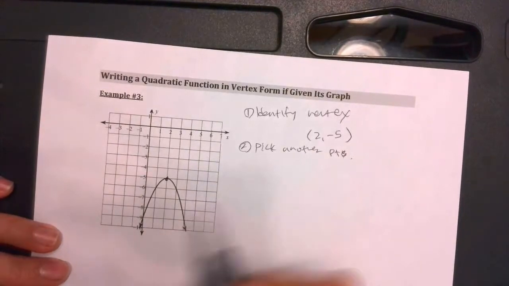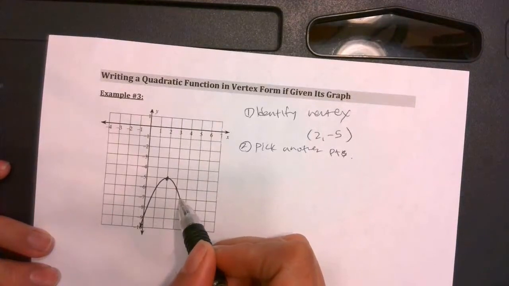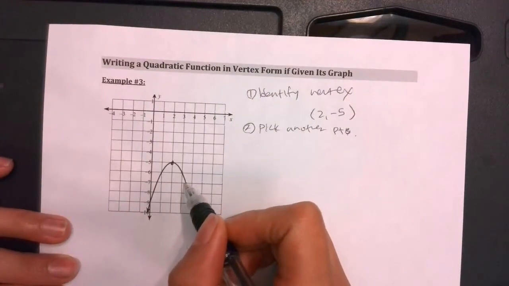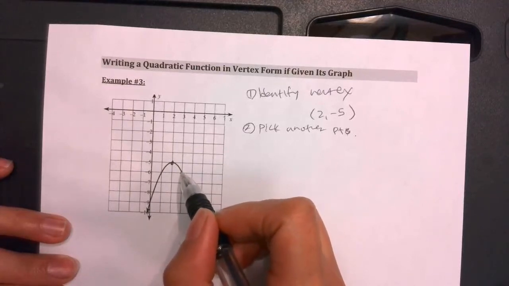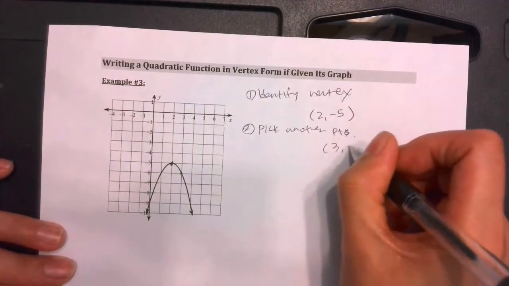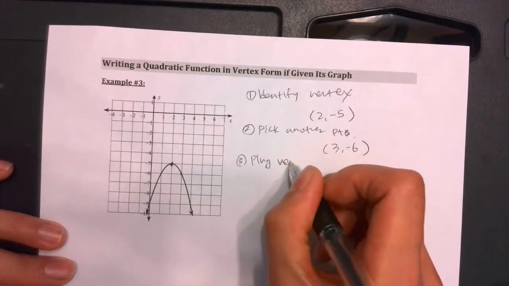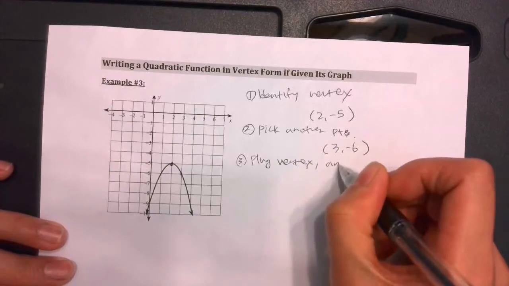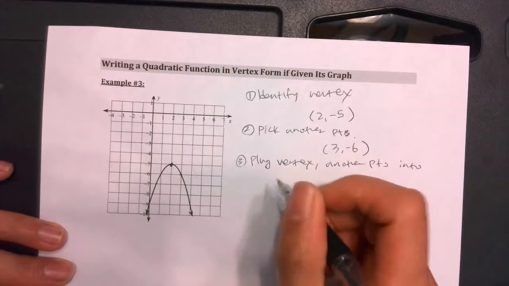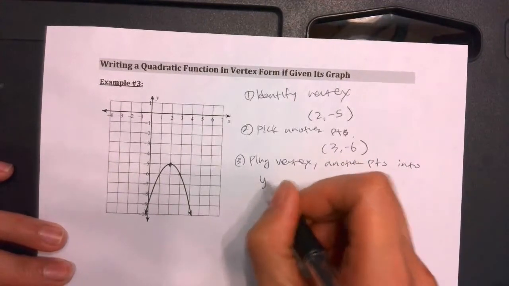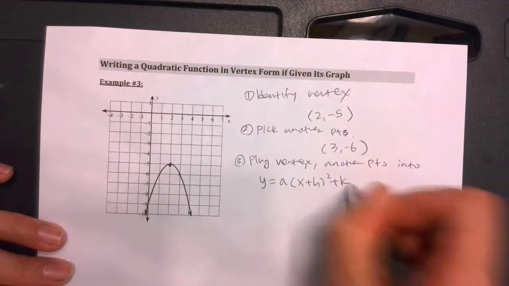And pick one that's on the grid. So like you can do this one. That's a bad choice because that's a fraction or decimal, so I can't really tell what the x value is. So pick the correct one. In this one, I'm going to do 3, negative 6. Okay. All right, number 3, plug the vertex and another point into y is equal to a times (x minus h) squared plus k.